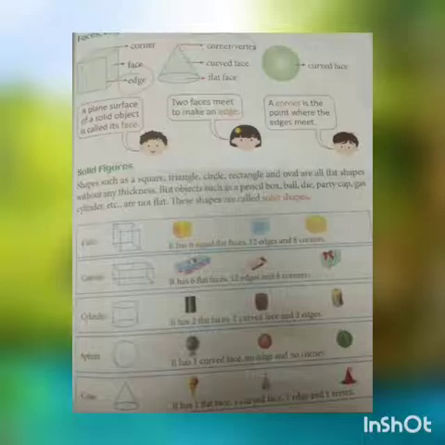Here the first one, cube. For example, you can take your dice. It has 6 equal flat faces, you can count it, and 12 edges and 8 corners. Children, if you have a dice, you can count it so that you can understand easily. And next, cuboid, for which you can have your pencil box or eraser. It has 6 flat faces, 12 edges and 8 corners.